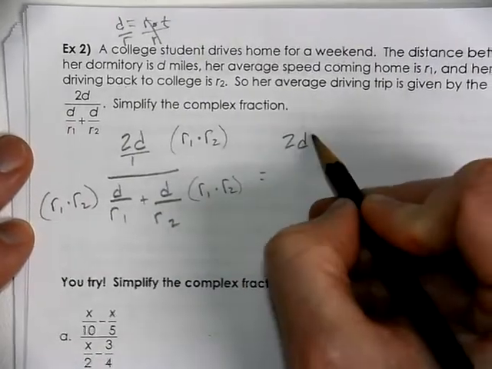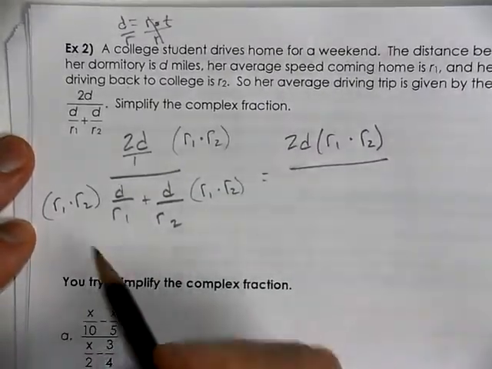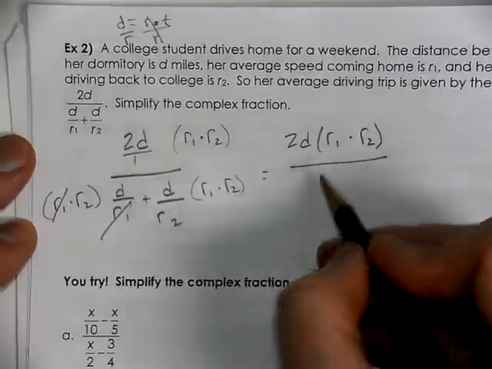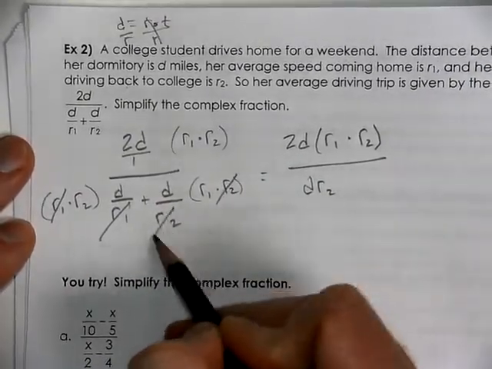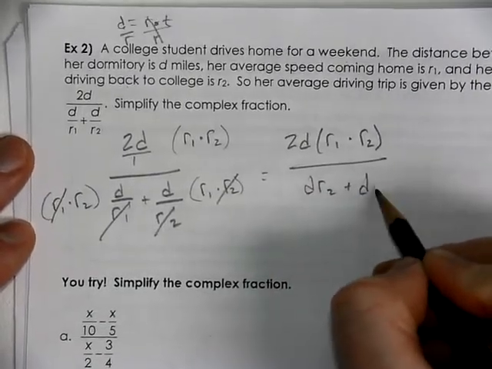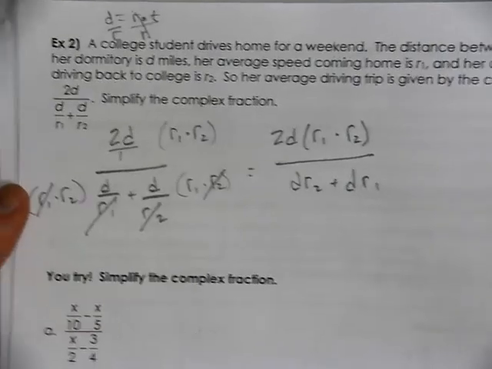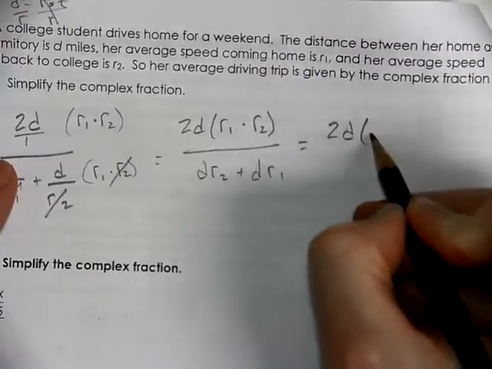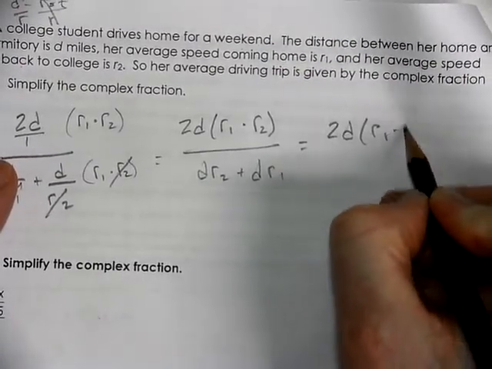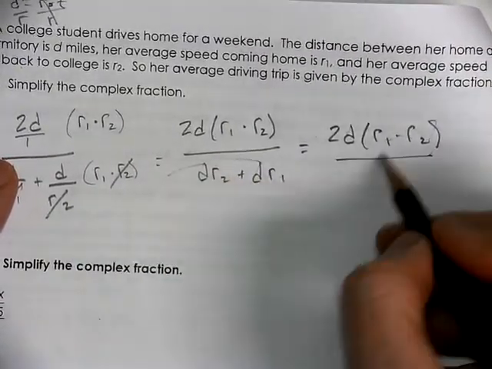So this is 2d times r1 times r2. The r1's cross off. We get dr2. The r2's cross off. So we got dr1. And that looks pretty good. But you might notice r1 times r2 for the top, of course. We can pull this d out in front.